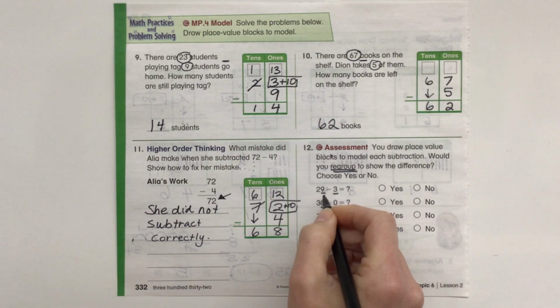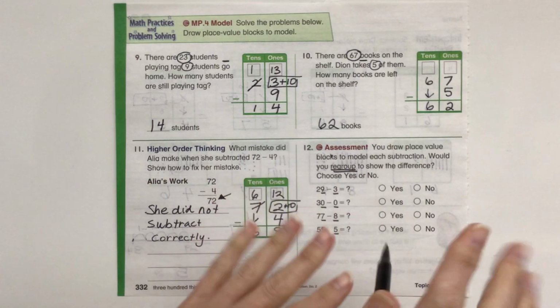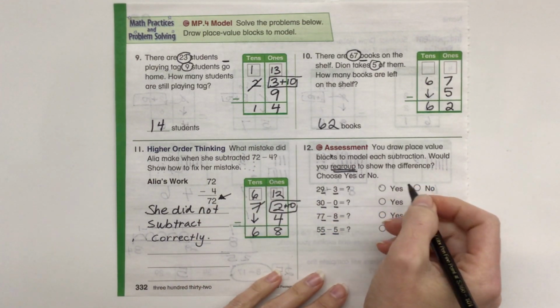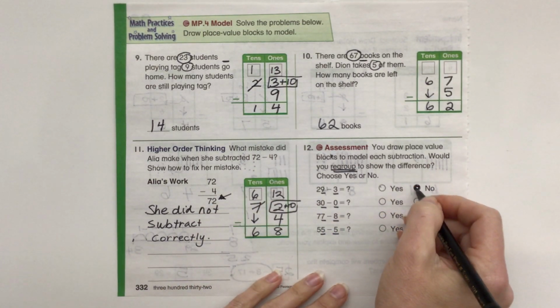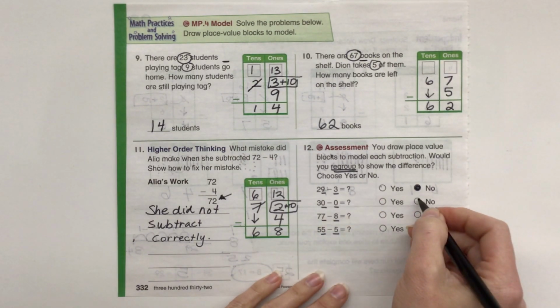Now, if we can not regroup. If they make sense, we don't have to do it. 9 minus 3. Can we do 9 minus 3? Yes. So do we have to regroup? No, we don't have to regroup. 0 minus 0. Can we do that one? Do we have to regroup?